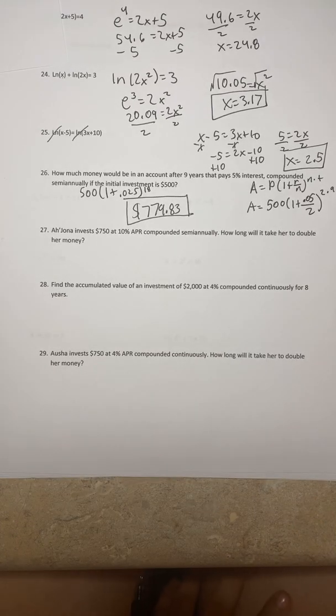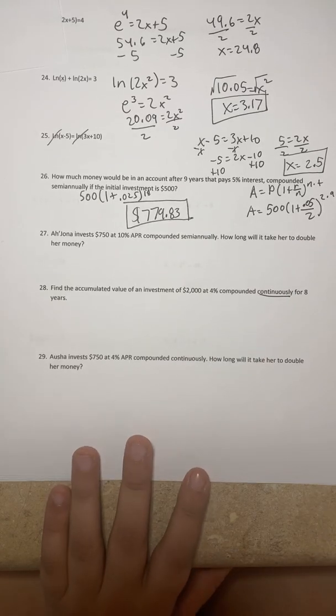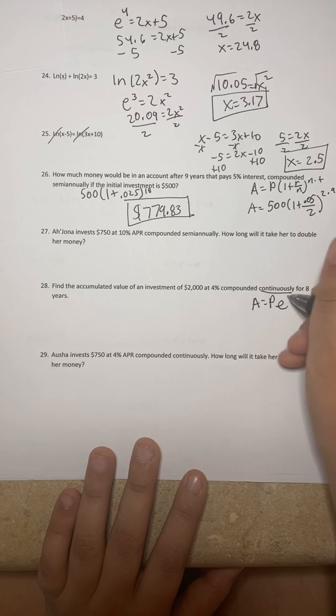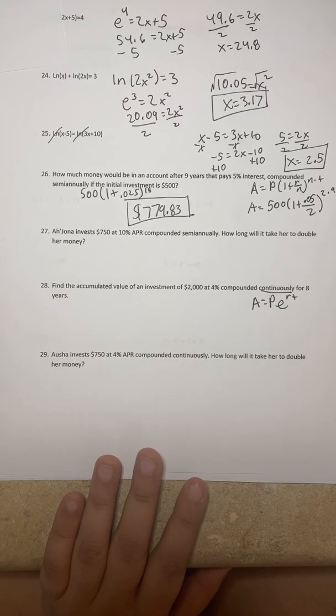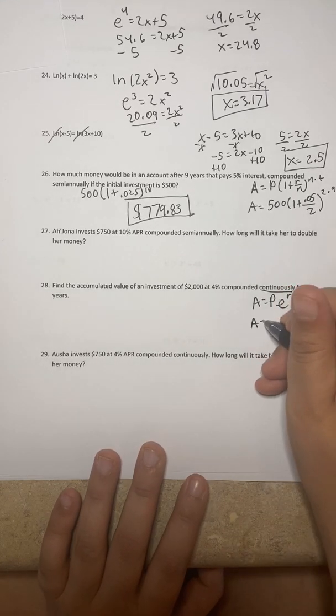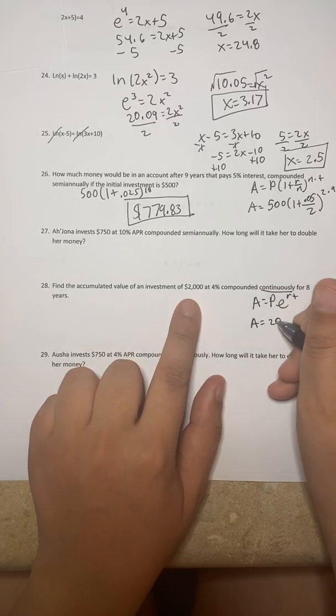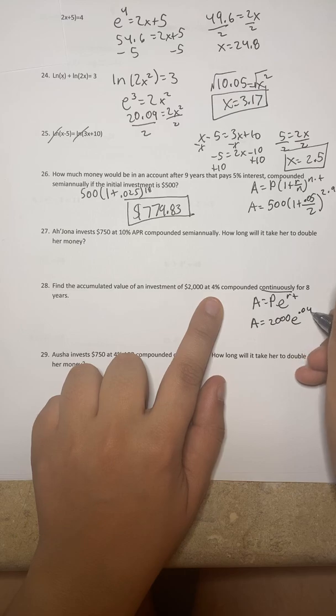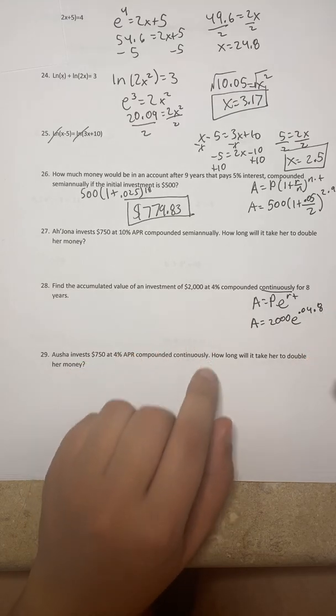Number 28 says find the accumulated value of an investment of $2,000 at 4% compounded continuously for 8 years. So every time you see the word continuously, that means you're using the equation A equals P times e to the rt. Okay, so we want to know what our final amount's going to be. We're investing $2,000 at a rate of 4%, so 0.04 times 8, because we're talking about 8 years.